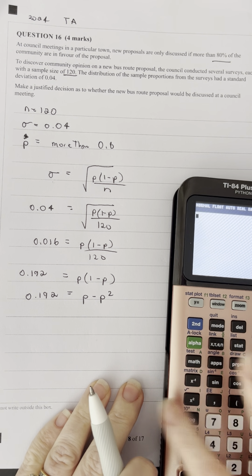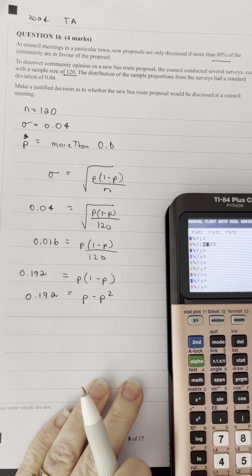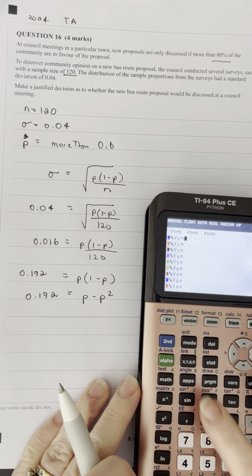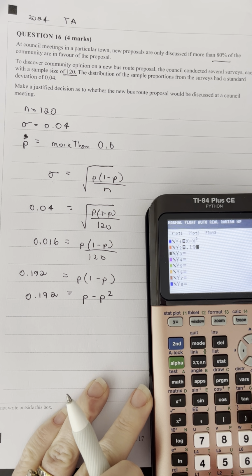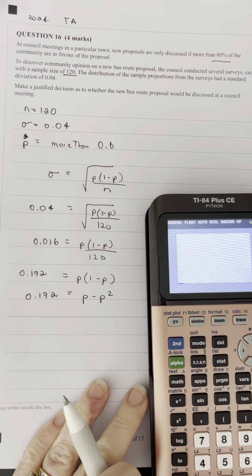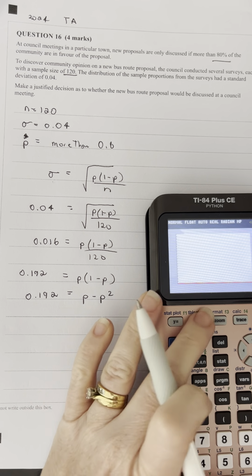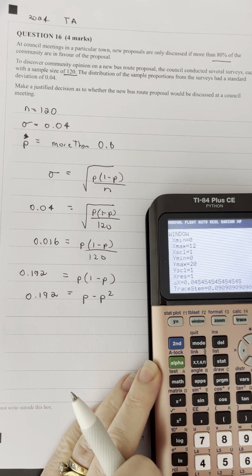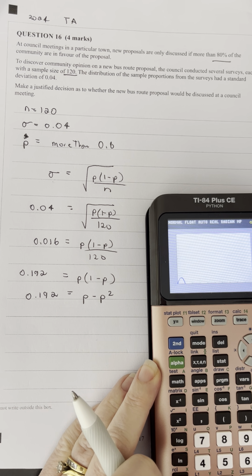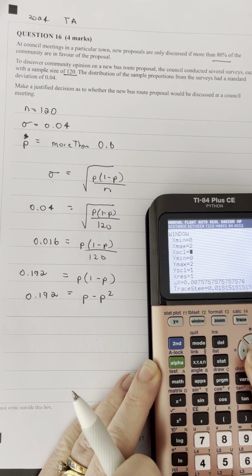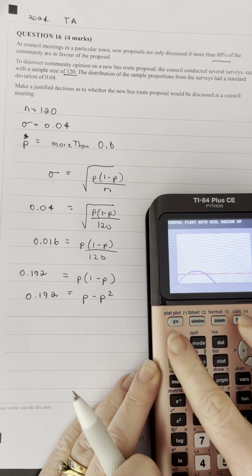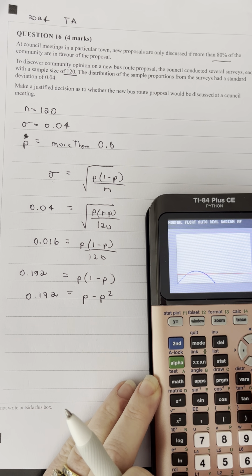So I put the two equations into my y equals. I'm going to have x − x², and then I'm going to have 0.192 as the other graph. When I graph that, I'm going to have to change my window, and I can still go a little bit smaller there. Okay, there's my graph, and I've got the two values there that I can see on the graph.